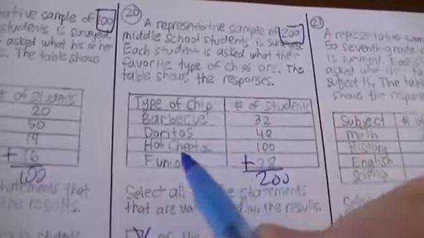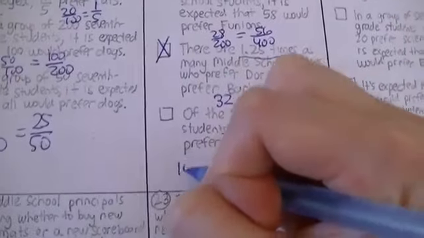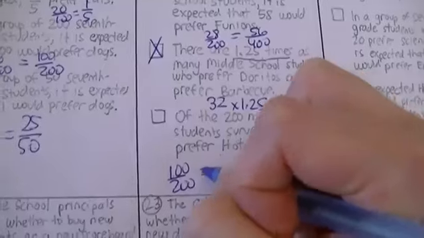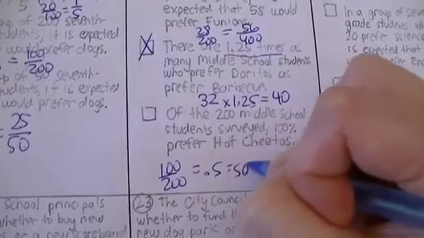So let's see how many like hot Cheetos. 100 out of the 200. 100 divided by 200 is 0.5, which is 50%. That's not 100%, so that's not true.